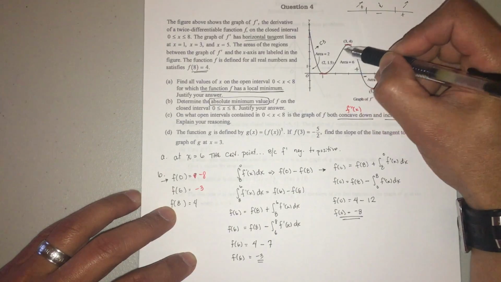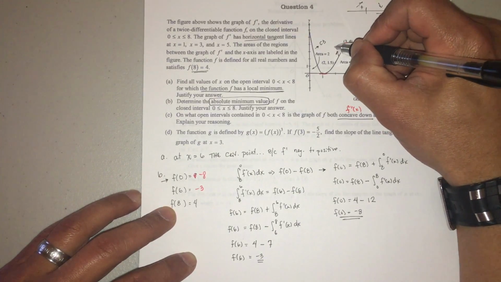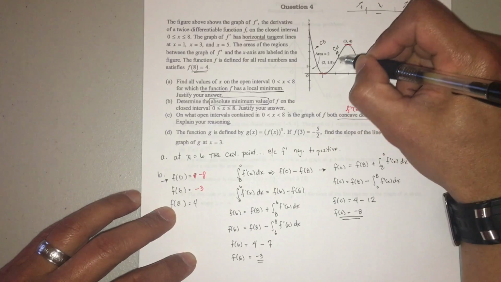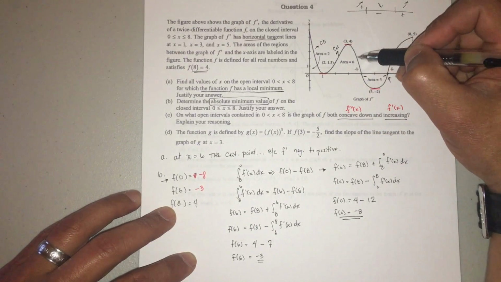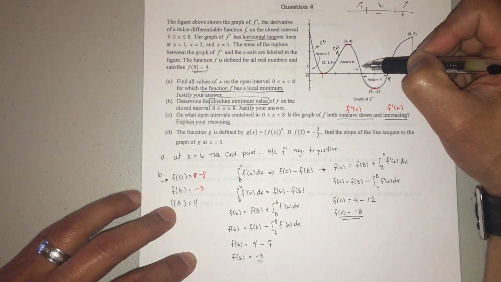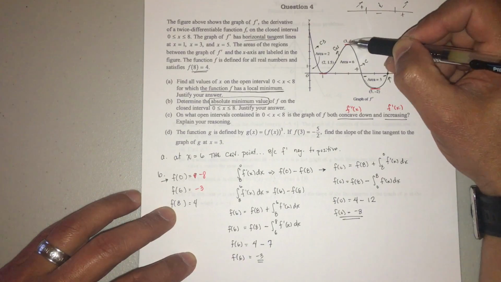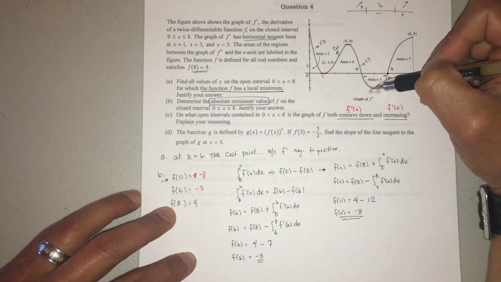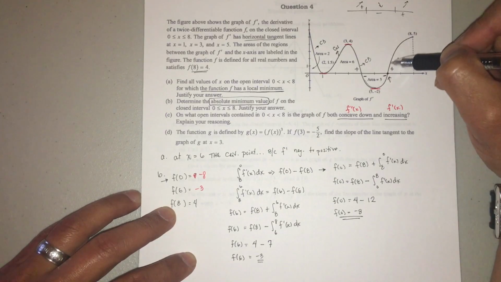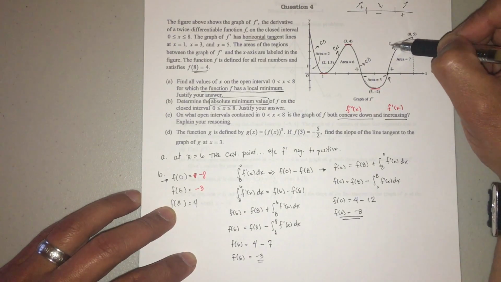And then what about from here to here? This next section right here. That one is going to be concave up because the slope is positive. Now from here all the way up to here, that guy is concave what? Concave down. See, it's going down. And then from here all the way up here is going to be concave up.